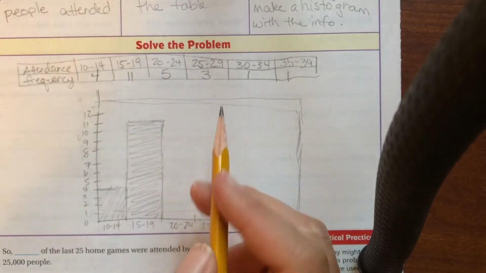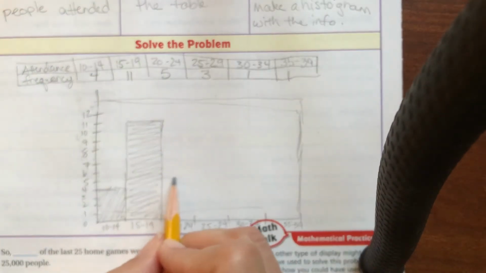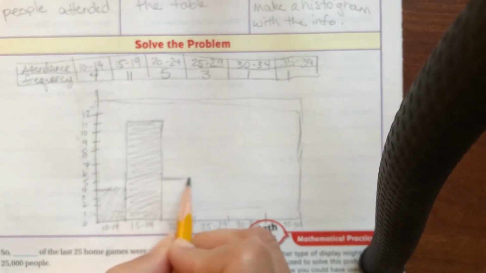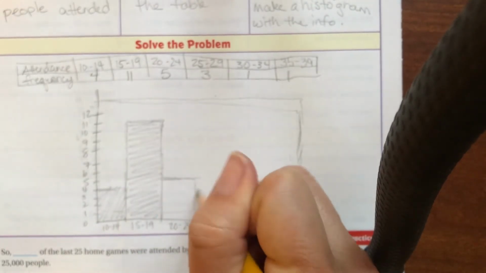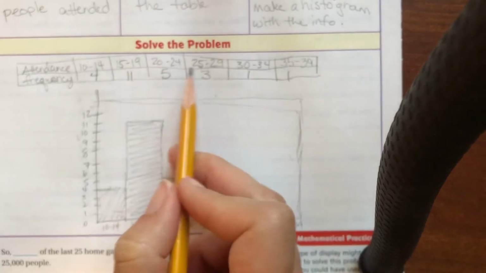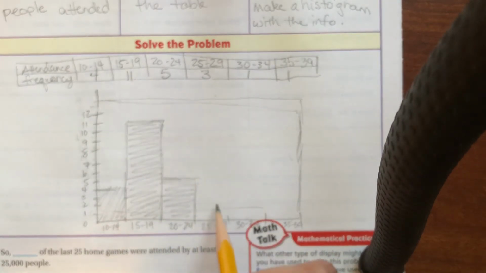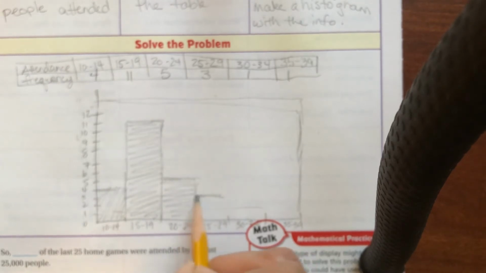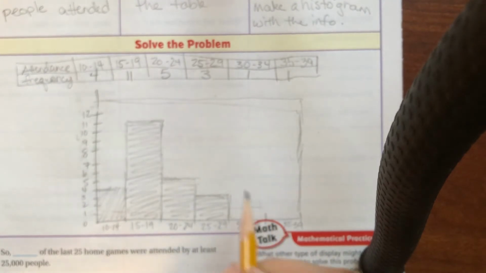All right, 20 to 24 is a 5, so that's right there. Should come across to the 5. 25 to 29 is a 3, so right there. 30 to 34 is a 1.